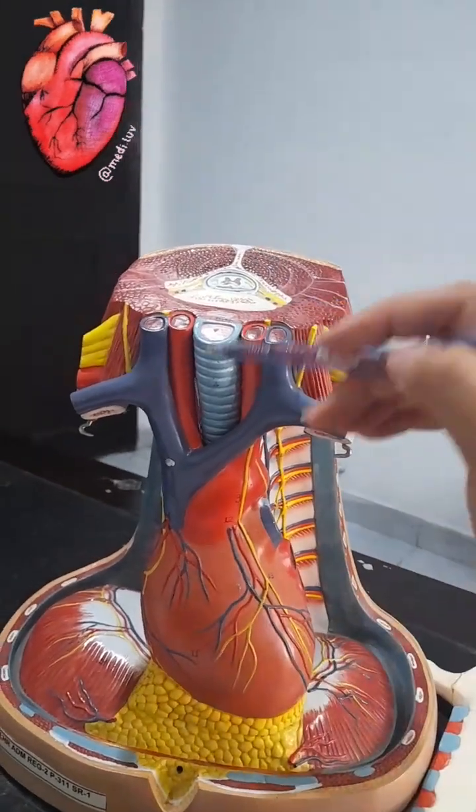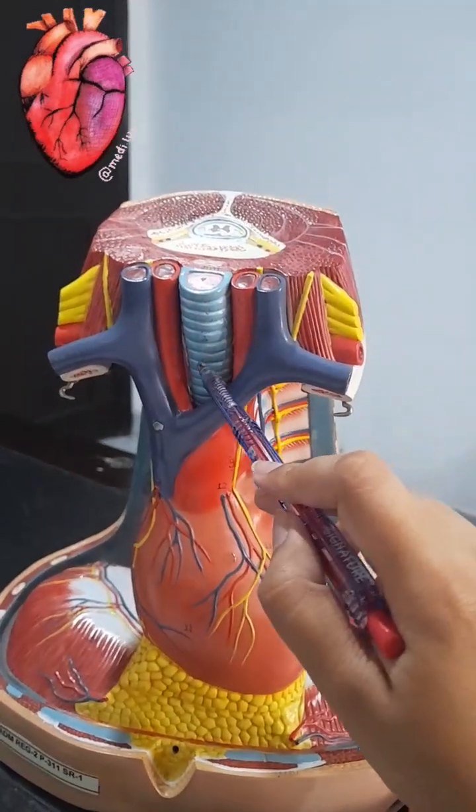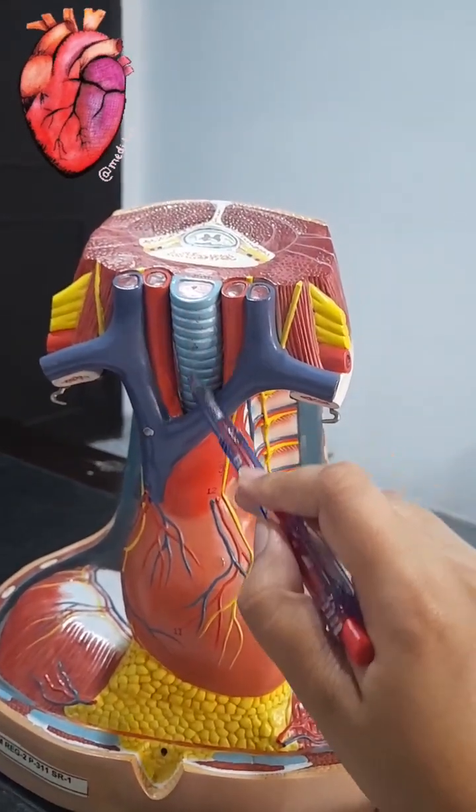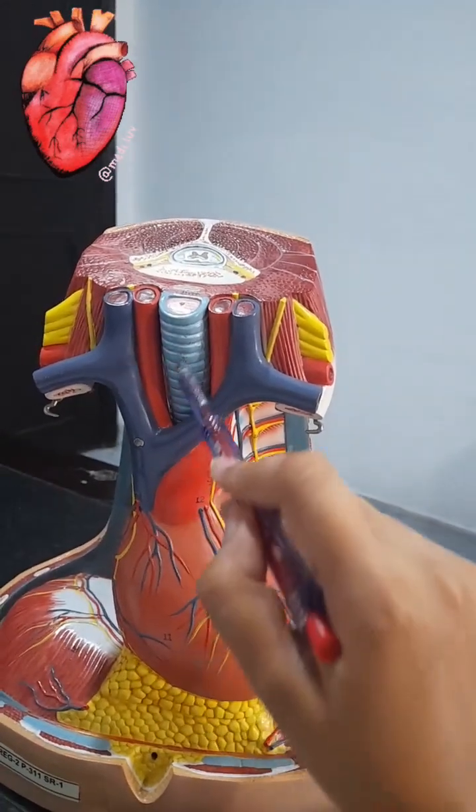Then this tube-like structure with multiple rings on it is the trachea. This is present posterior to the heart.